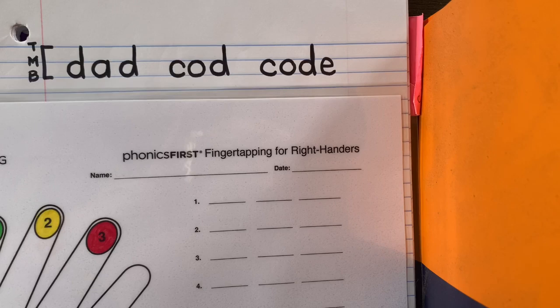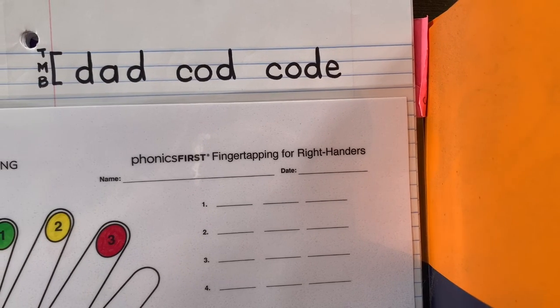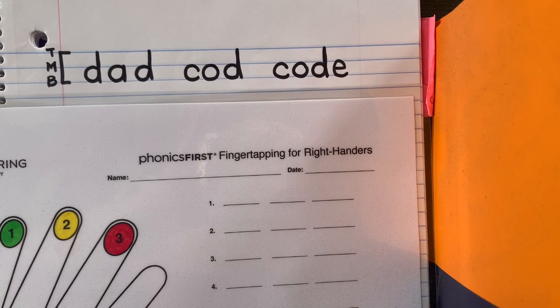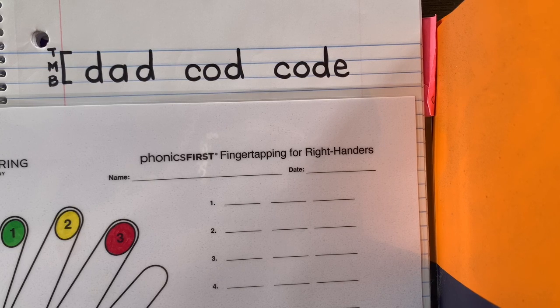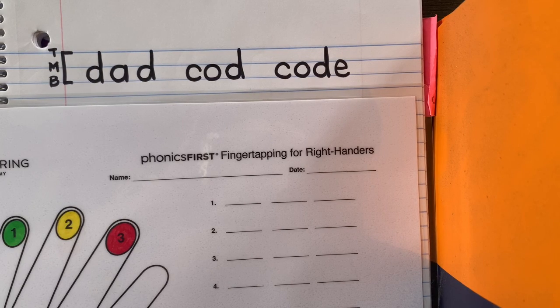All right, my readers and writers, go ahead and tackle the day and try to write more words using the letters C, O, A, D, and E.